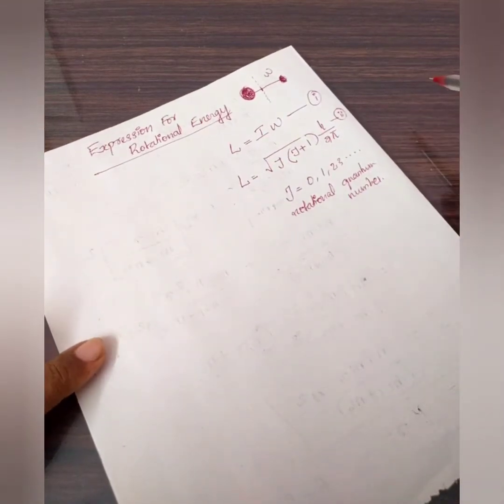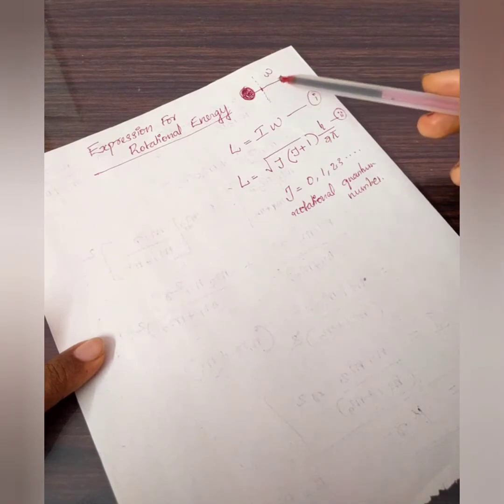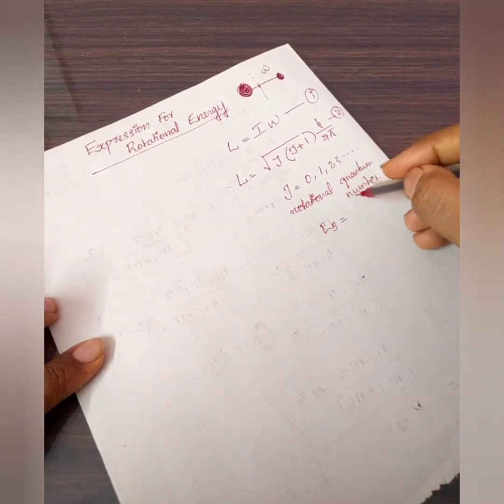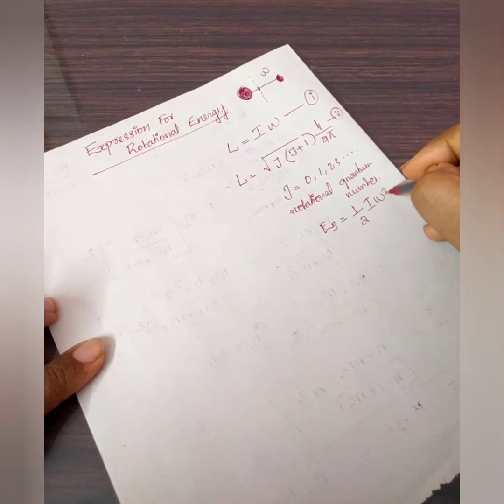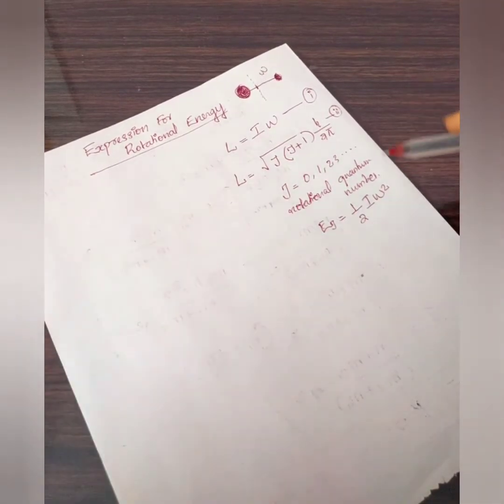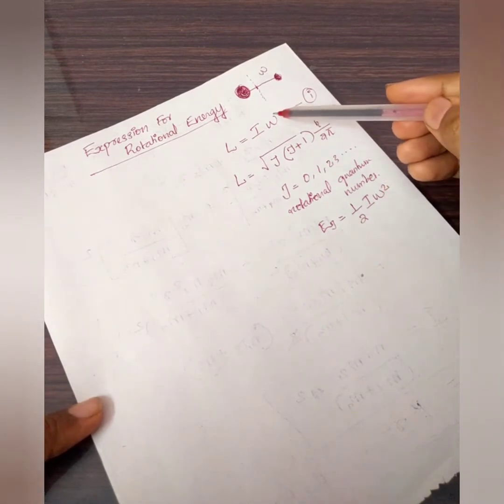Now the energy of the rotating molecule will be given by half I omega square. Let Ej be the energy of that rotating molecule, that is equal to half I omega square.